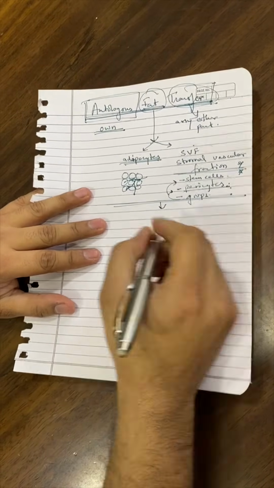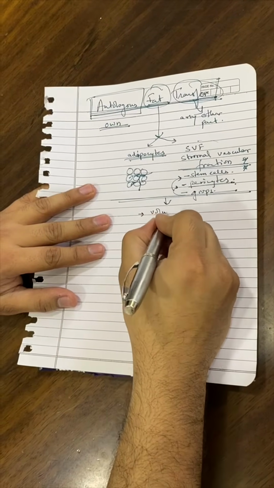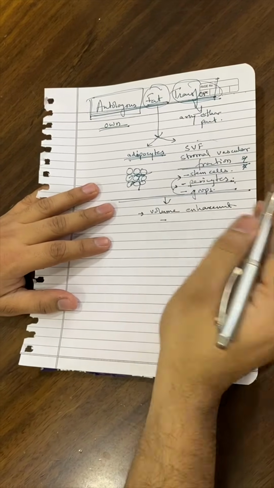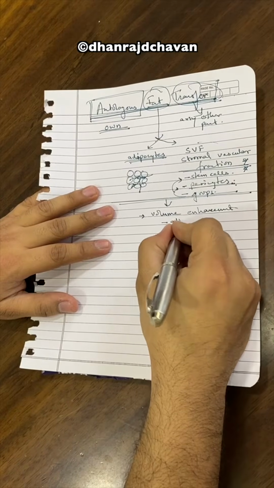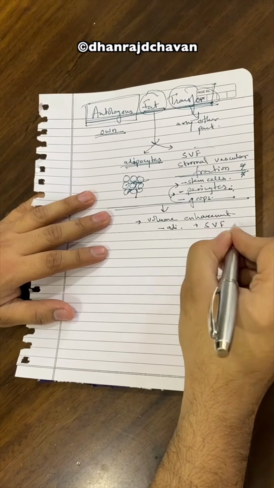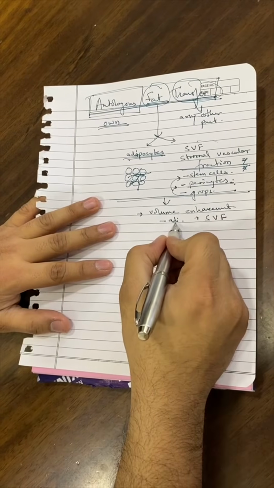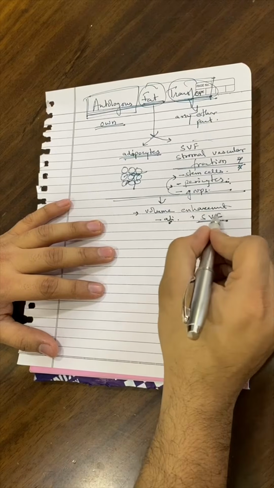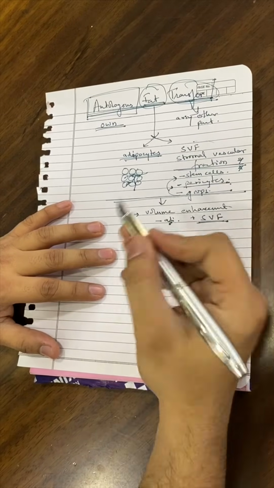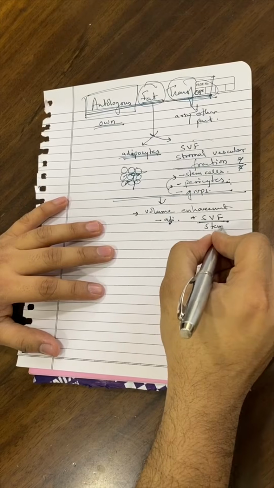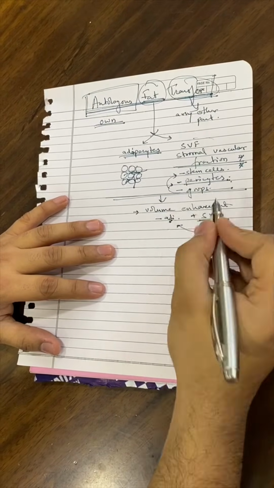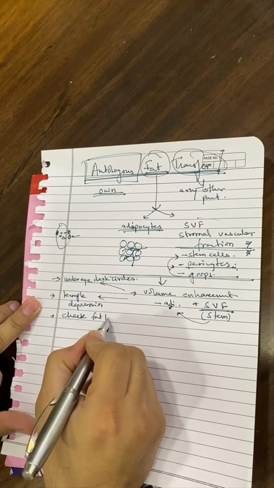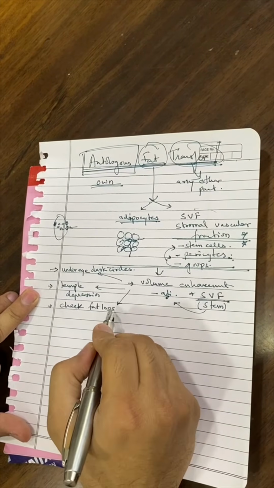When we transfer these, the following things take place: volume enhancement. Volume enhancement is due to two parts again. A part of it is due to the adipocytes plus the stromal vascular fraction. Adipocytes are the fat cells which give volume, and the stromal vascular fraction gives signals to the adipocytes to grow. These are the stem cells, right? So these stimulate the adipocytes to grow further when we transfer the fat into any body part. So these are the places where we can do the volume enhancement.